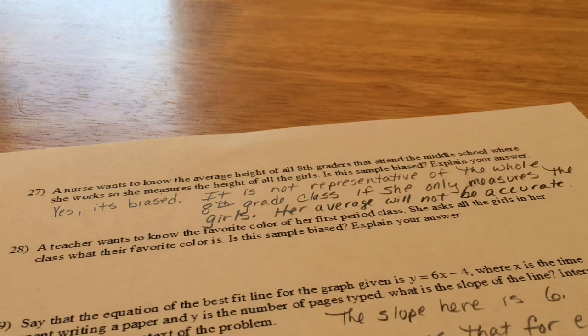Her average won't accurately represent the average height of the 8th graders, because boys and girls' heights aren't always the same. On average, I would say that boys are taller, especially at that age. Regardless, it's biased because her sample wasn't a representative sample of her population.